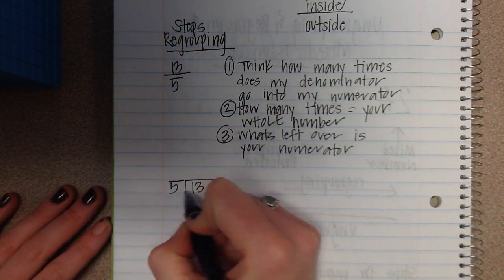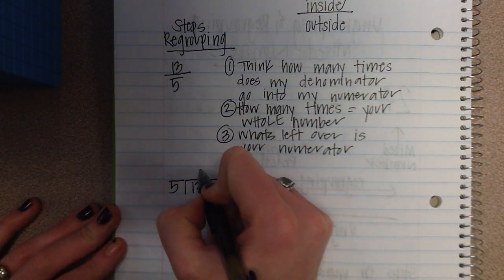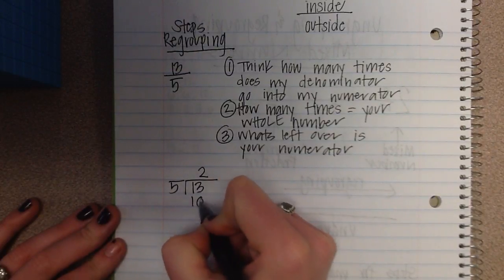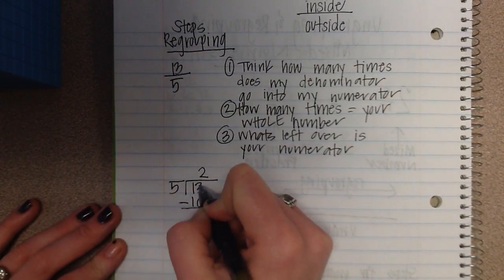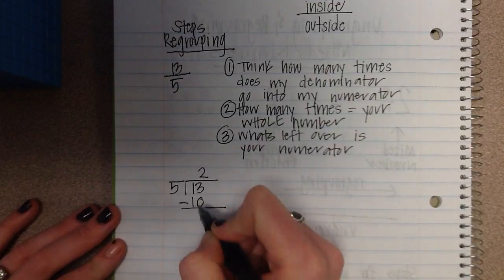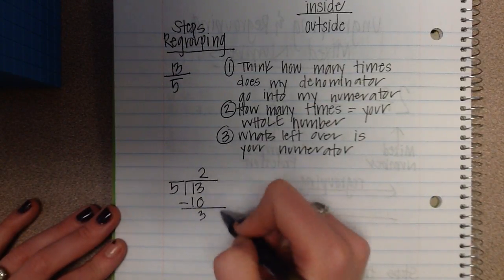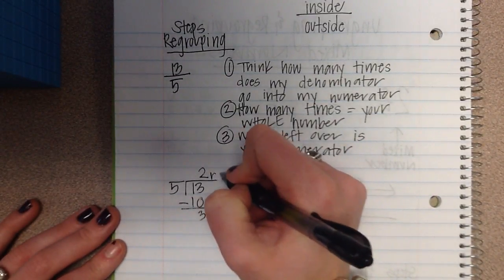So how many times does 5 go into 13? It goes into it twice. So I have 10. Subtract 3 minus 0 equals 3. And 1 minus 0 equals 0. I have nothing else to bring down, so now my remainder is 3.